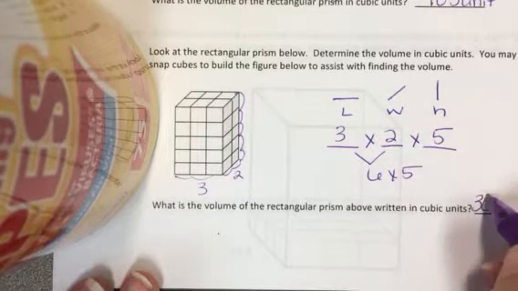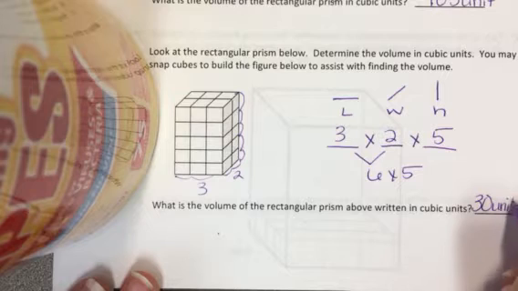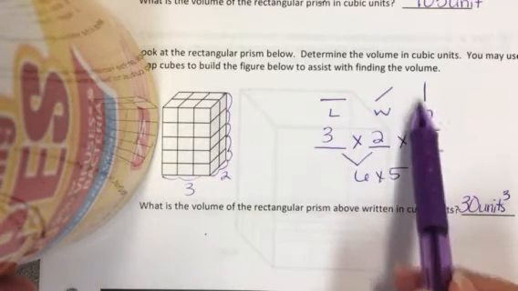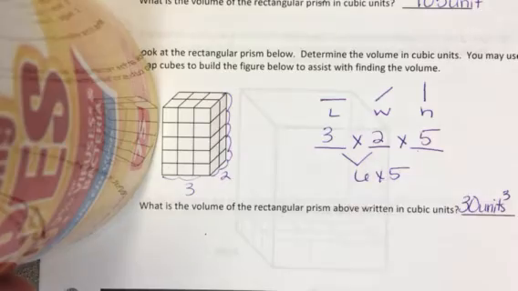I know that it's 30 units cubed. Straight across, diagonal, up and down. Length, width, and height.